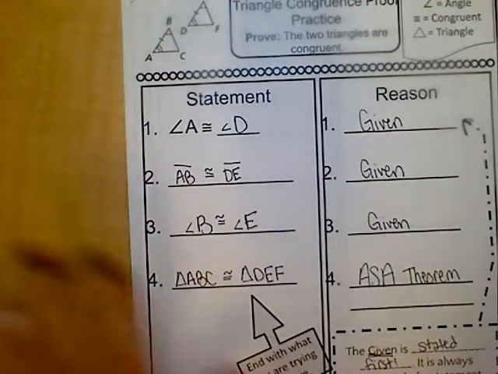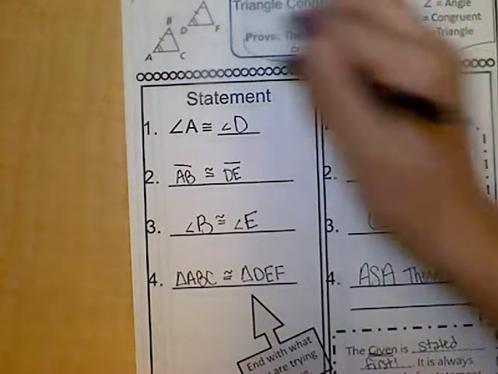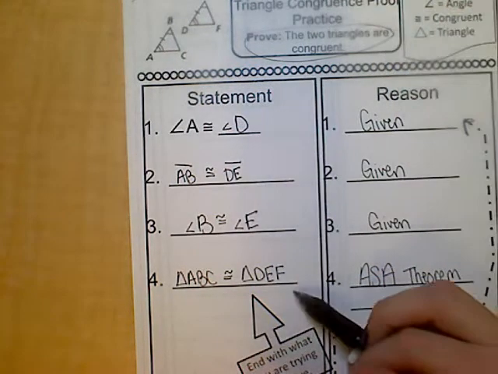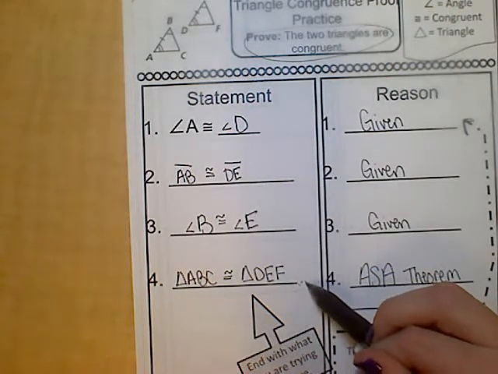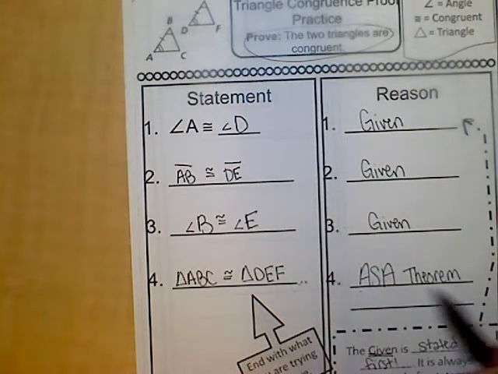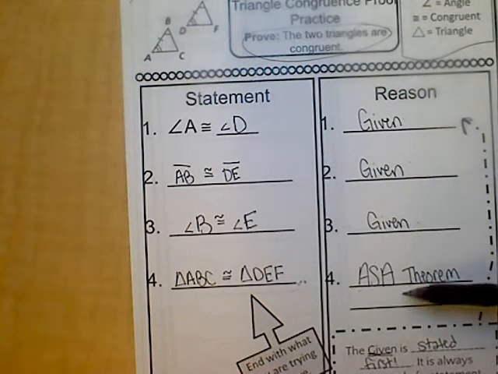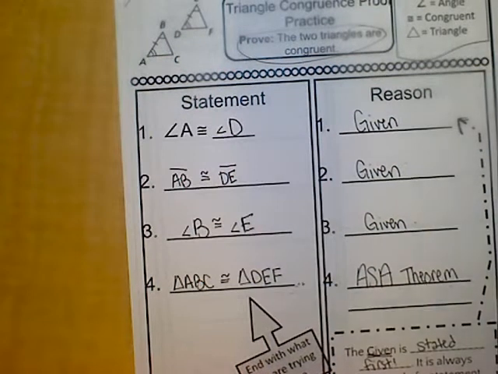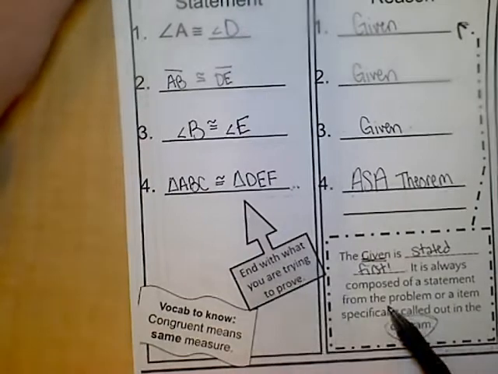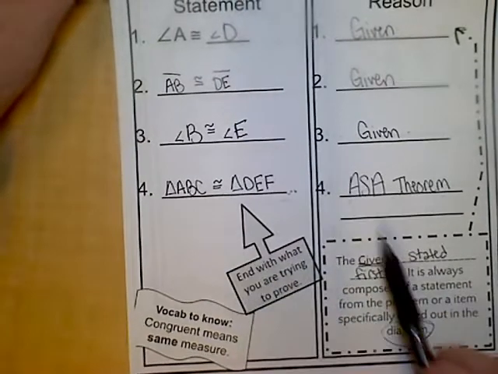And that is it. That is my proof. My goal was to prove my two triangles congruent, and that's what I ended with. That's what I did. I proved them using this theorem. I have an angle, a side, and an angle. And so I was able to use the angle, side, angle theorem to prove those triangles are congruent. So start with our given, end with what we're trying to prove. Given to prove. Let's try another one.